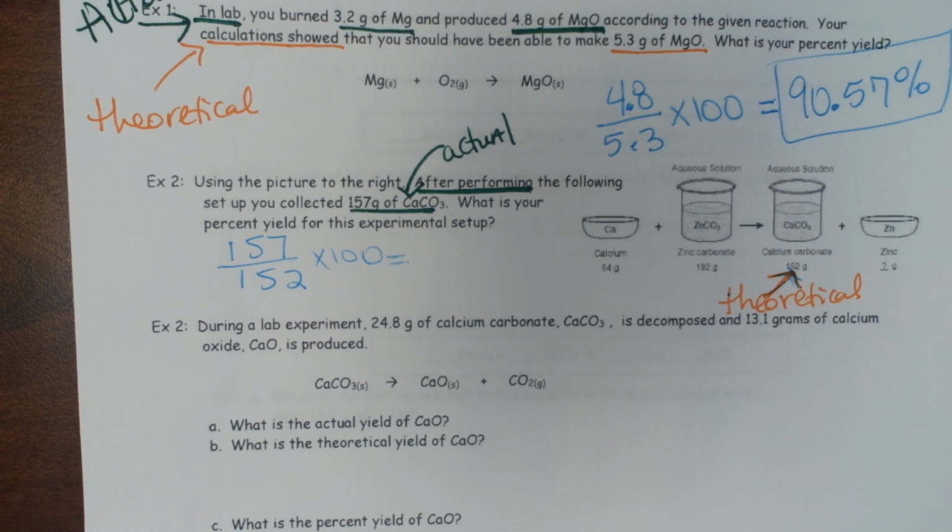Because this is calcium carbonate is what we're looking at, and so we're just looking at the calcium carbonate, we're not looking at the zinc. You said they only gave us one number. Ayla, you are so correct. The cool thing is, that's the only number we needed, because we're looking for calcium carbonate.